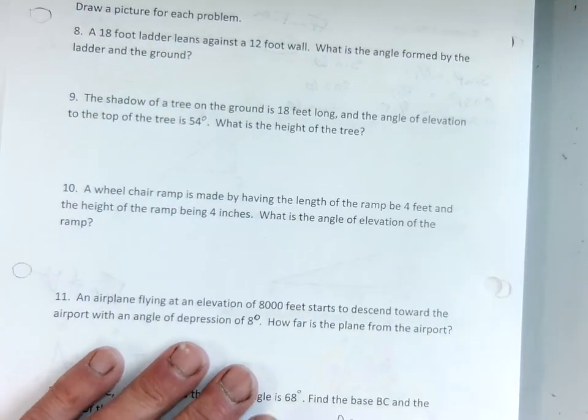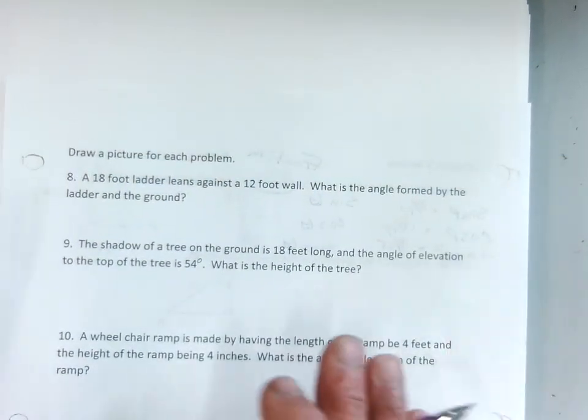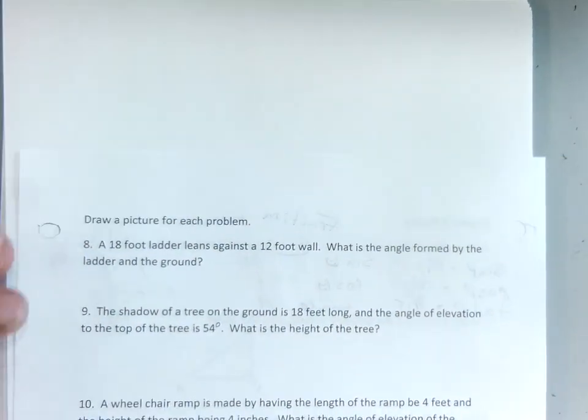Whisk this away. We'll look at the back side. Okay, we're getting there, okay? All right. Story problems. You got to have some story problems. It's trig, right? Okay, number 8.